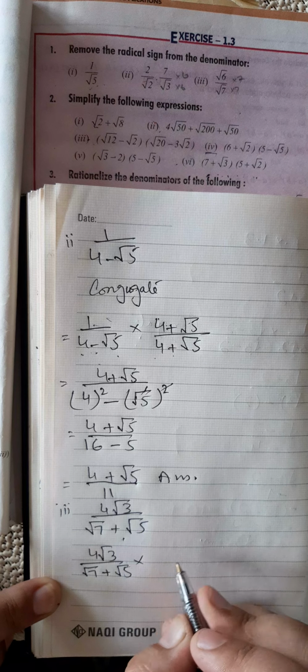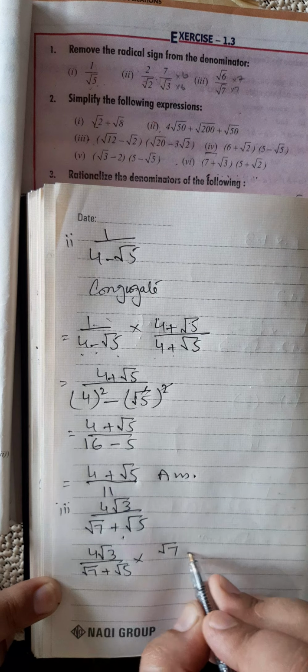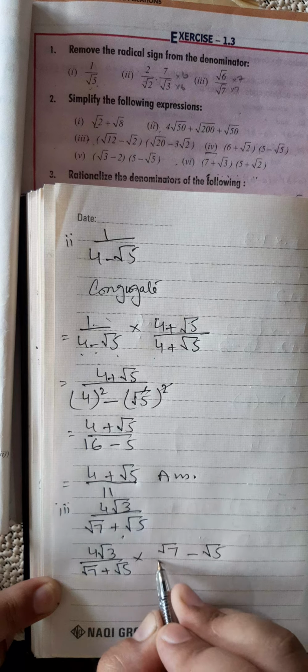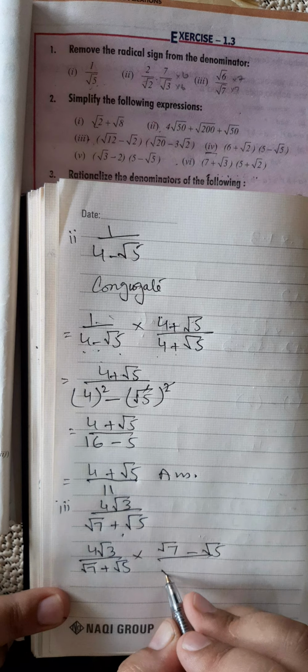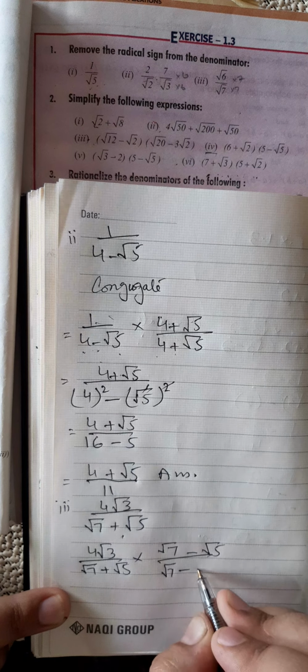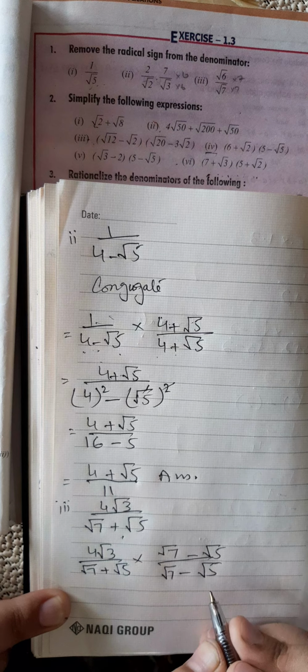Its conjugate will be under root 7 minus under root 5, divided by under root 7 minus under root 5.